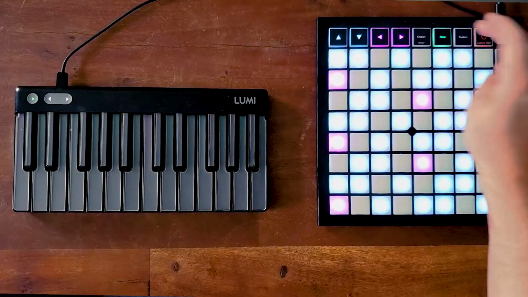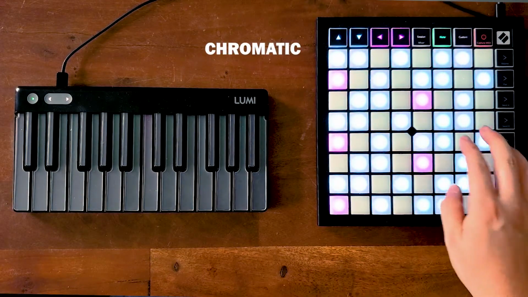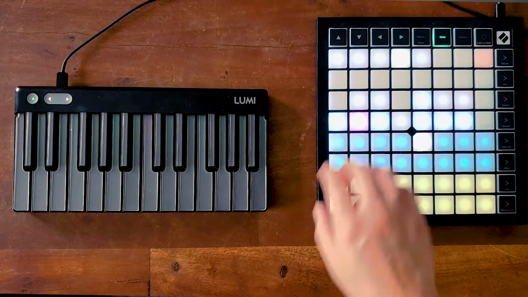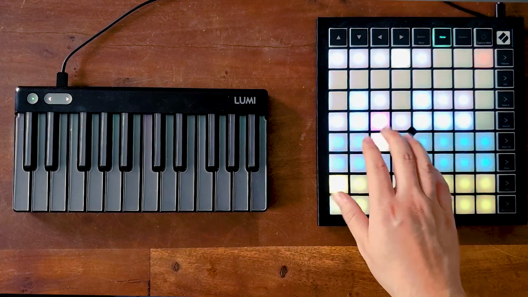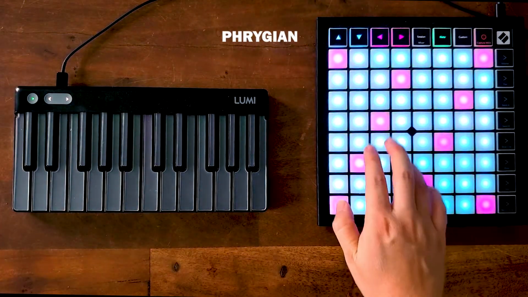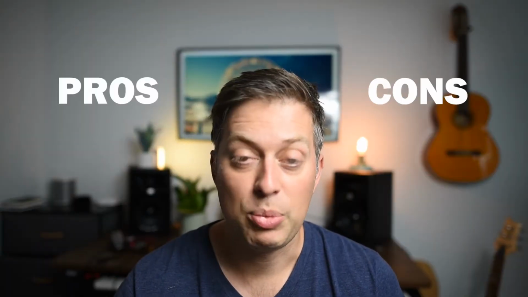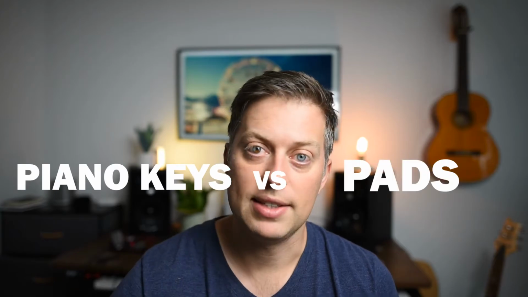One very useful feature of the pad controller is that you can customize the layout yourself. You can, for example, switch between diatonic and chromatic scales, and you can also select different root notes, different scales, and different playing styles. So let us look at some of the pros and cons of piano keys versus pads.